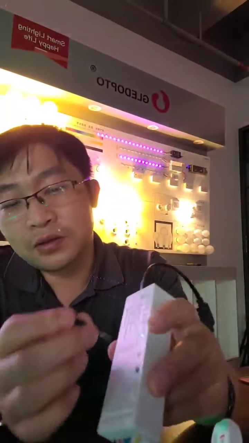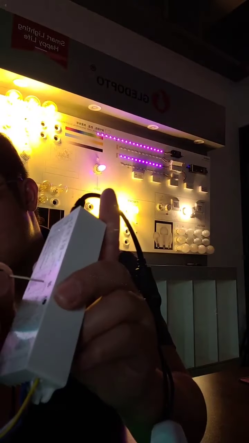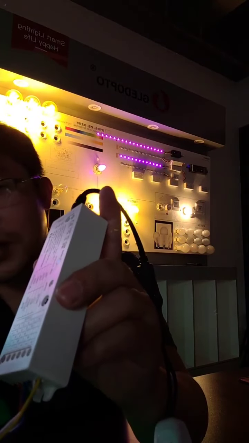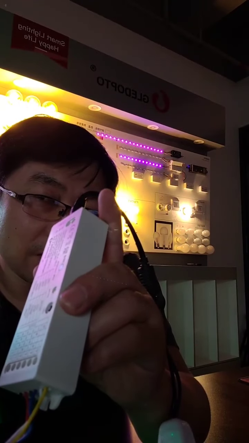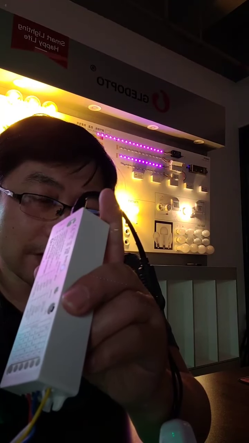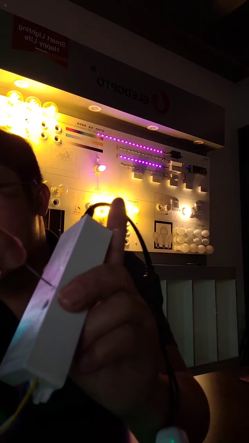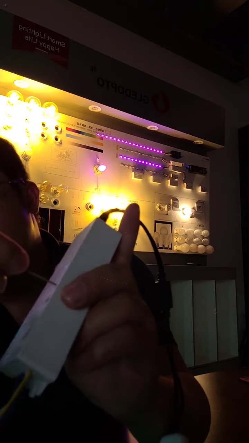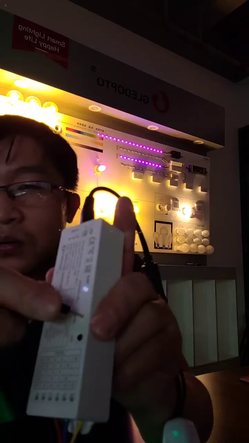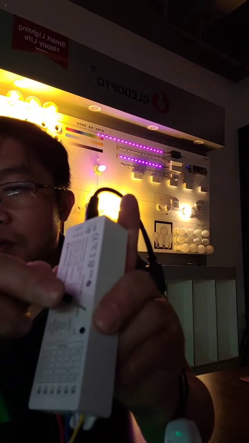Short press 4 times. Here there is a small hole. Can you see it clearly? A small hole. You will need a tool like this pin. I'm sure you can find one yourself. Okay, let's short press 4 times. 1, 2, 3, 4.